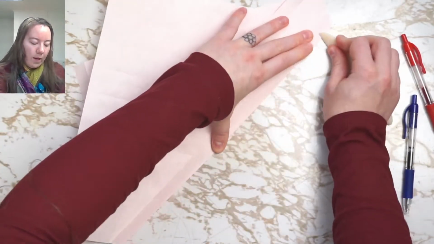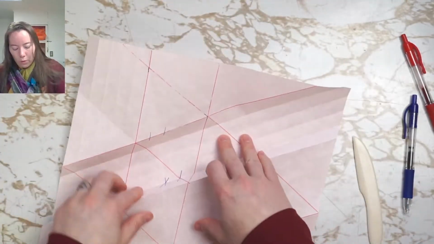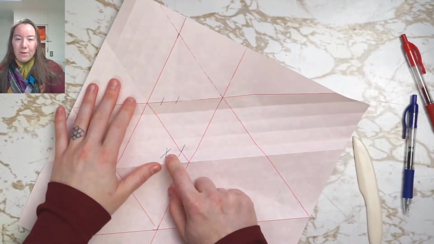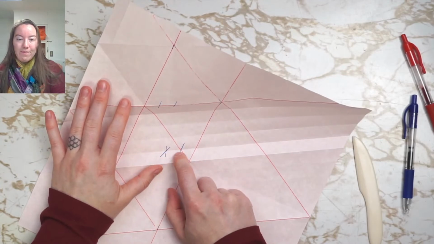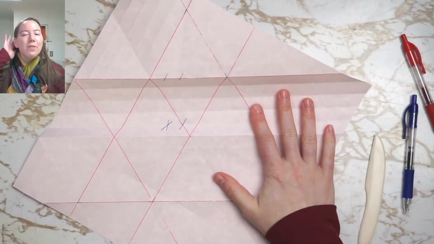And folding all the way through. What do you know? Straight through the target intersection. So it really is a grid intersection of the new grid.